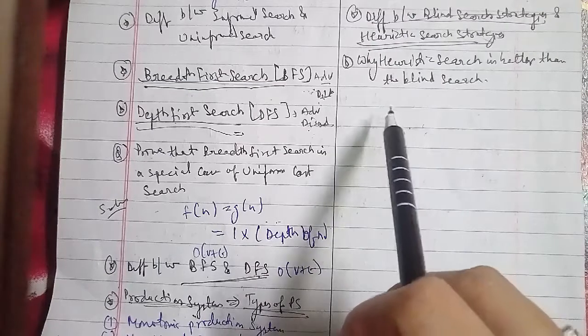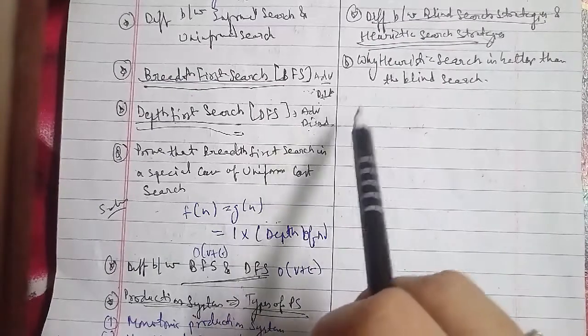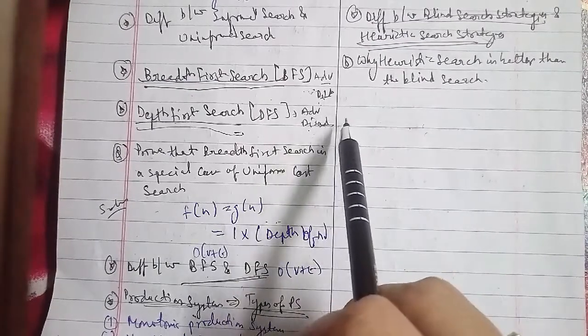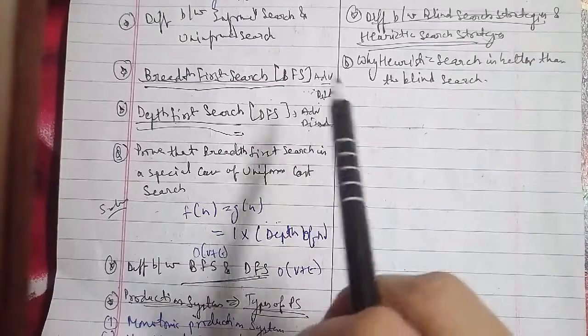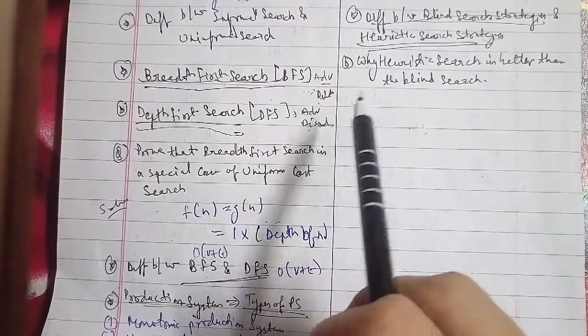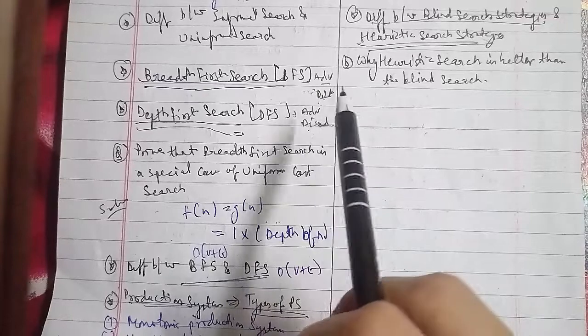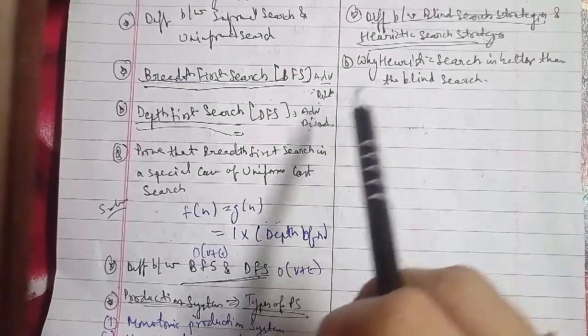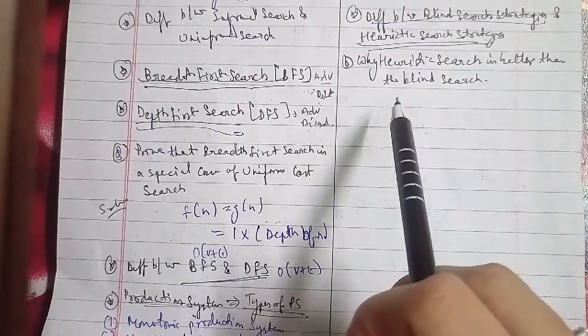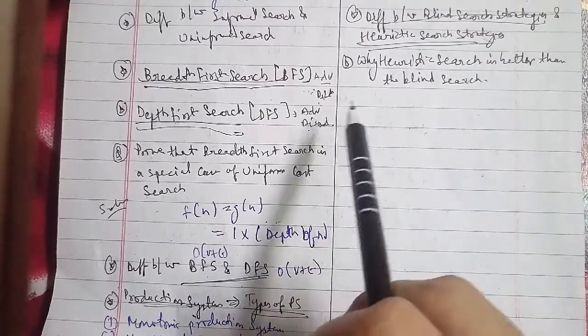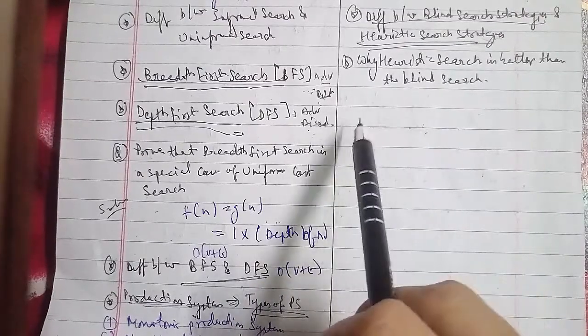By sacrificing completeness, it increases efficiency, and it is useful in solving such problems which could not be solved any other way. Hence heuristic search is better than blind search, because it makes use of domain knowledge as well. So this is why heuristic search is better than blind search here.